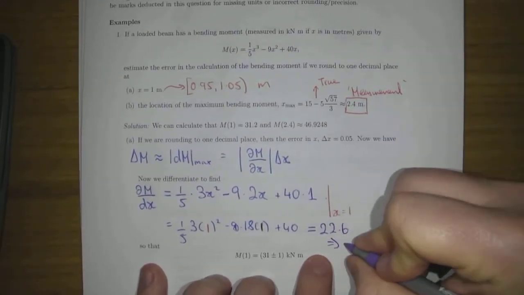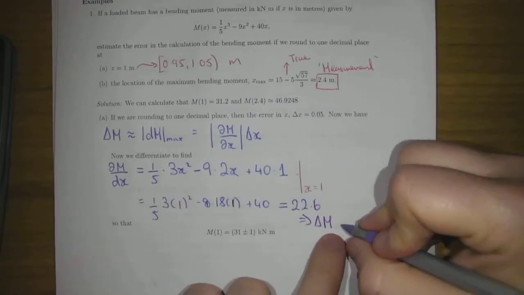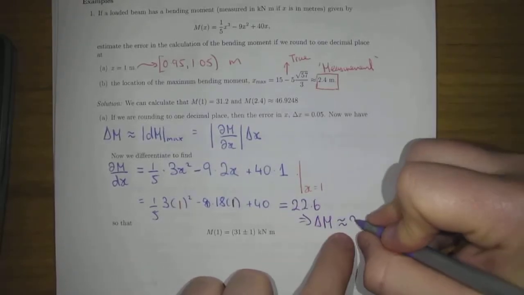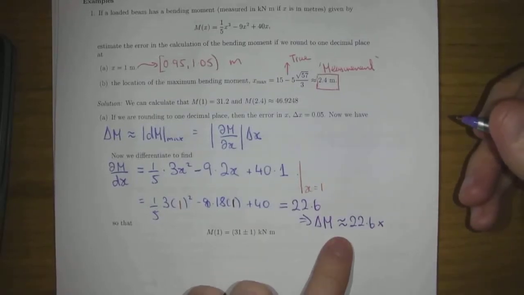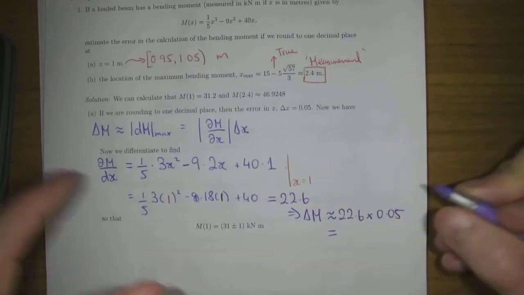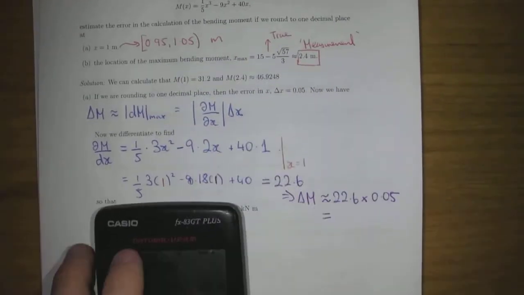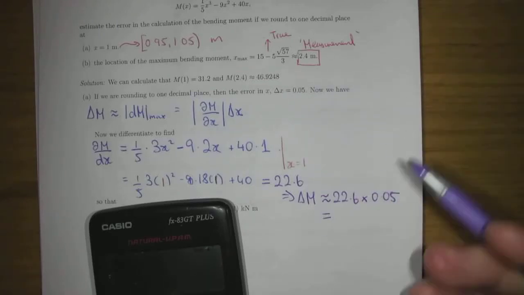And therefore the error in the calculation of the bending moment at 1 meter is approximately this derivative, which is 22.6, times the error, which is 0.05. So it's derivative times rounding error. The absolute value means that if you got something negative here, you make it positive, because when you talk about error, you're going to include plus minus anyway. So just take everything positive and do plus minus.